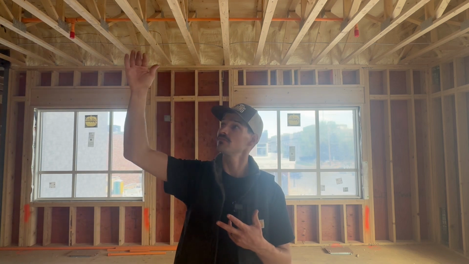Another common insulation type is going to be blown in, and that is a lot of times done above the ceiling drywall in the attic. It can also go behind a mesh in the wall cavity.